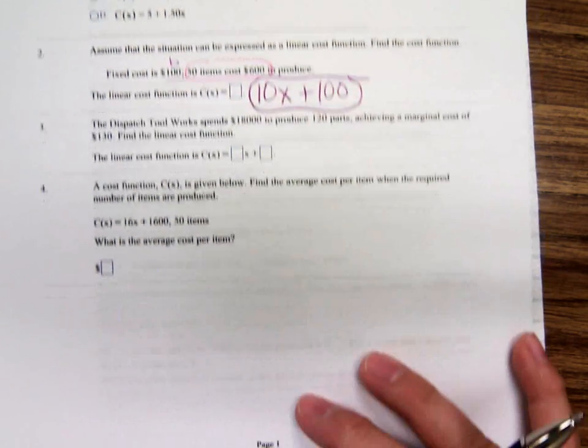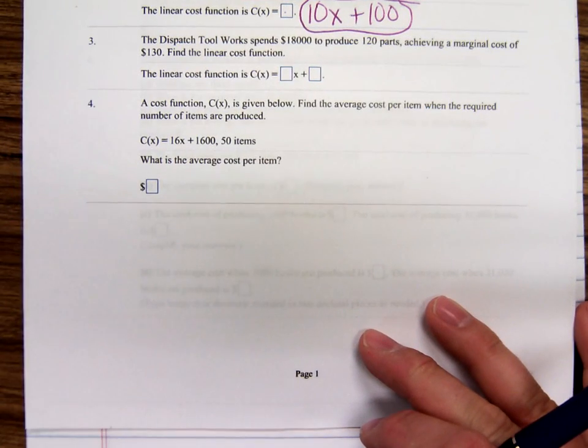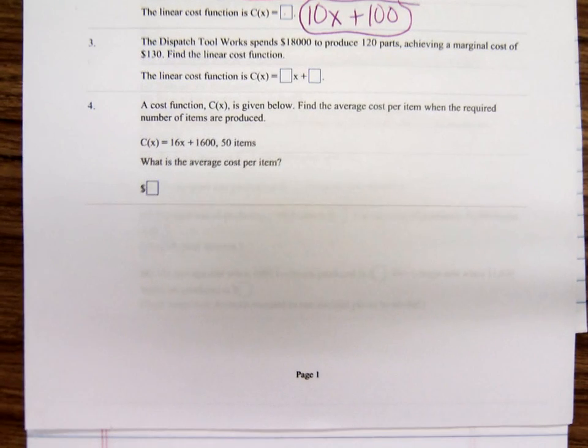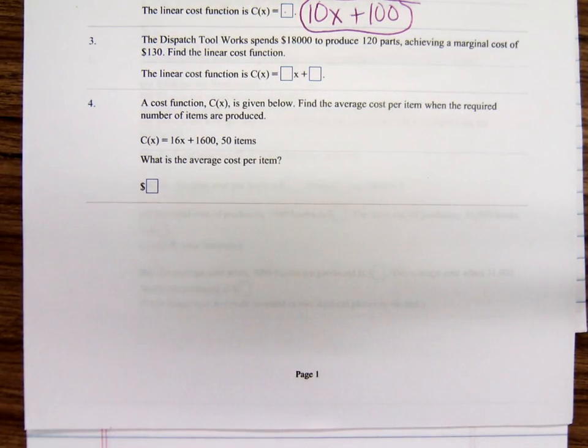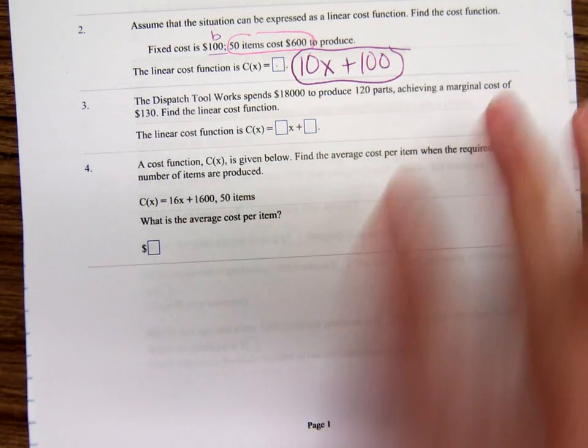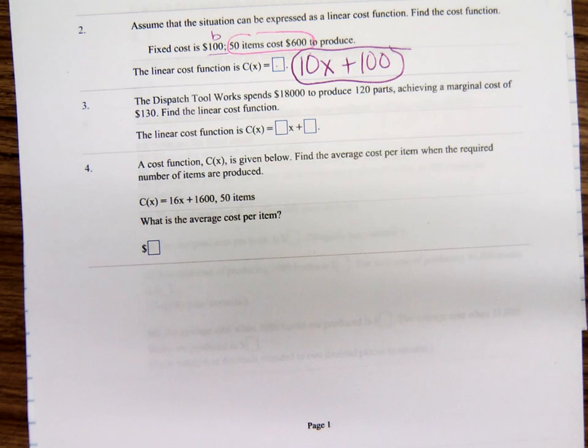The dispatch tool works spends, no, $18,000 to produce 120 items, achieving a marginal cost of $130. Eventually I might do the calculator, so I'm rummaging around looking for one.